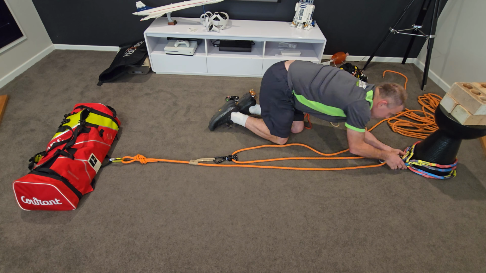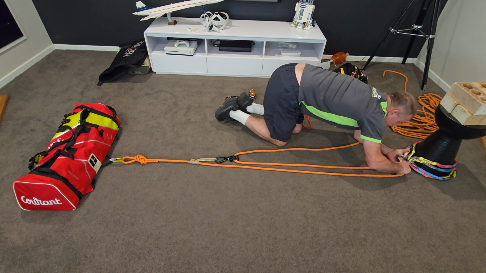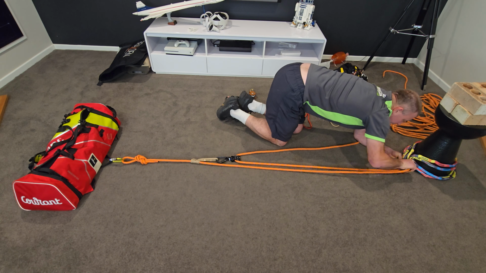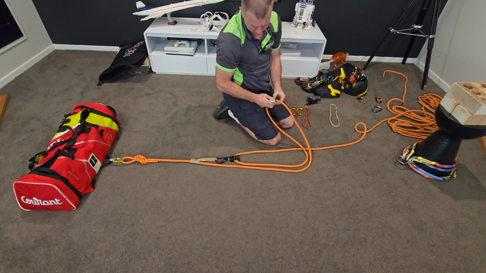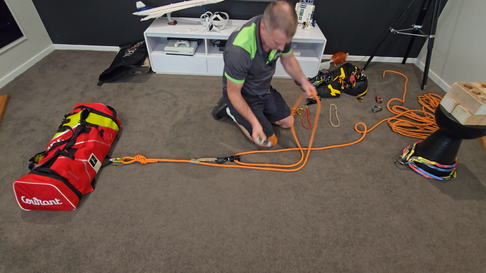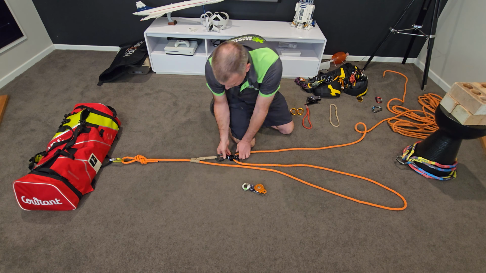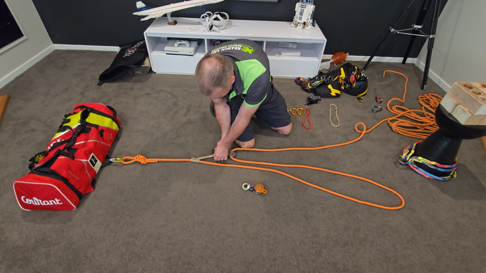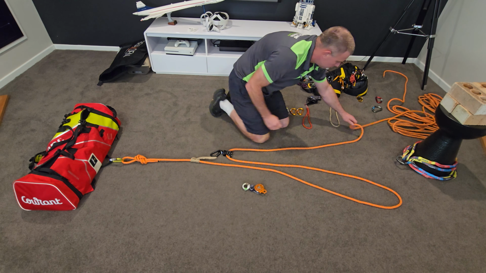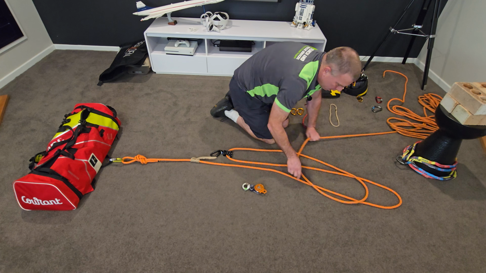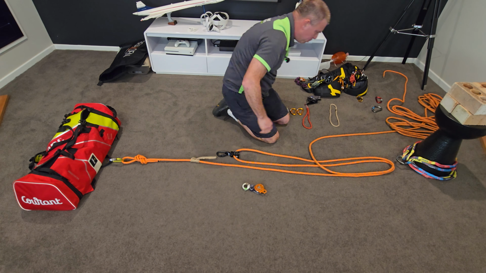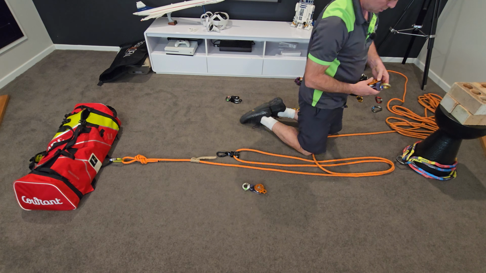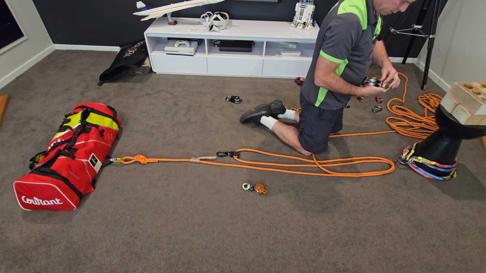Let's say I've increased the load. 3 to 1 is generally the one you're going to be setting up first of all at a rescue site. Now that'll be your first go-to mechanical advantage. What I'm doing now is creating more loops. The more loops you put in a system, the better mechanical advantage you're going to get.